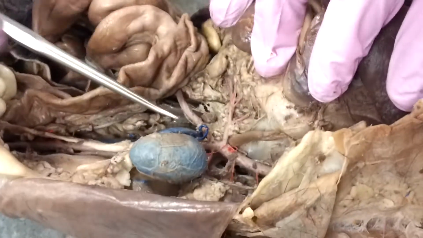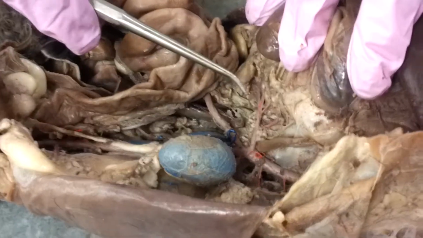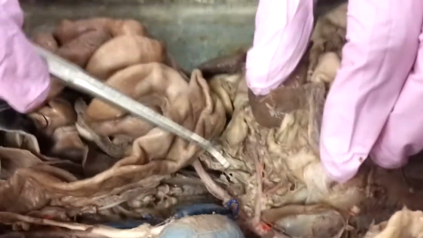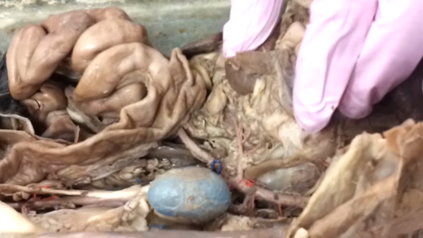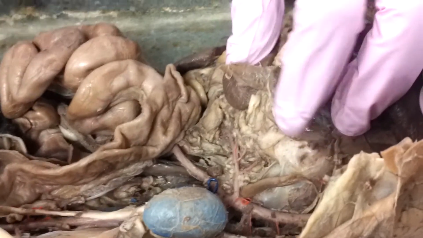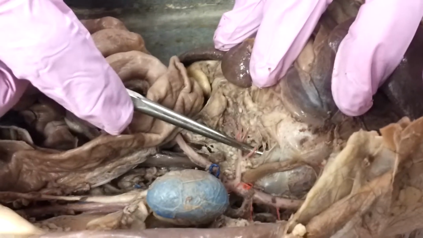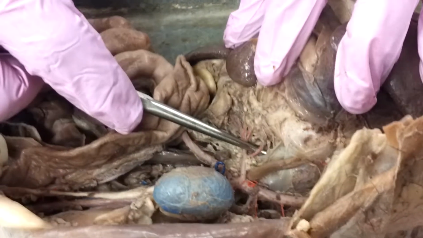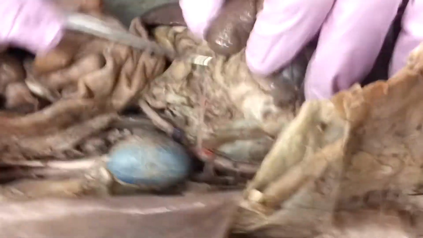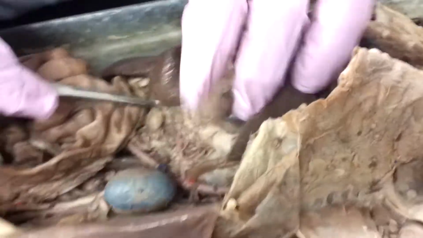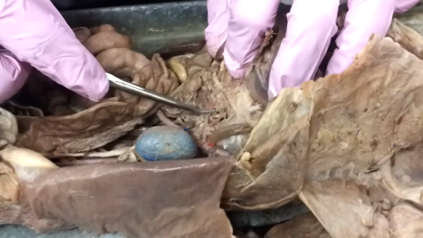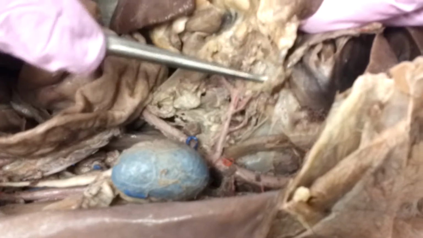That celiac trunk has 3 branches that come off of it. And again, this is a really nicely dissected cat. Usually it's kind of hard to see some of these, but in this cat, they did a really good job. First is going to be our hepatic artery, which is diving deep. There's our hepatic artery. Our second is going to be our splenic, and you can see that's going to the spleen there.